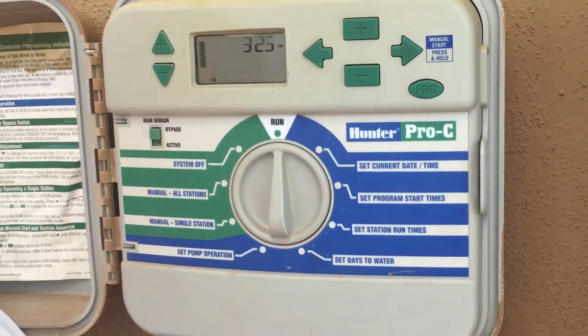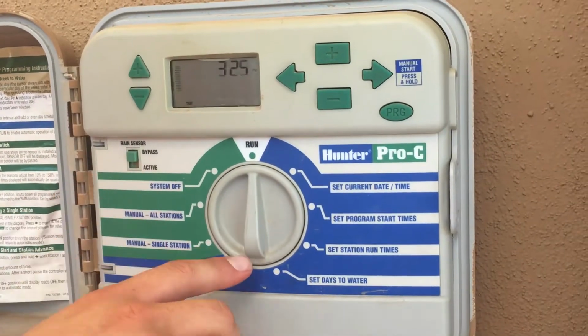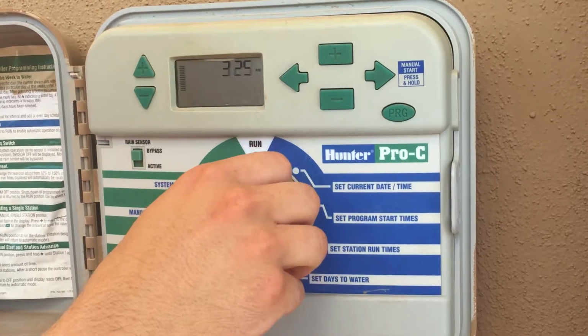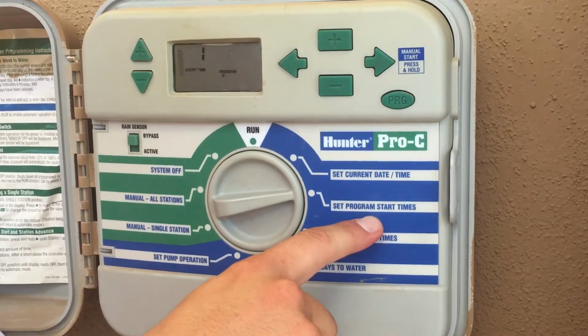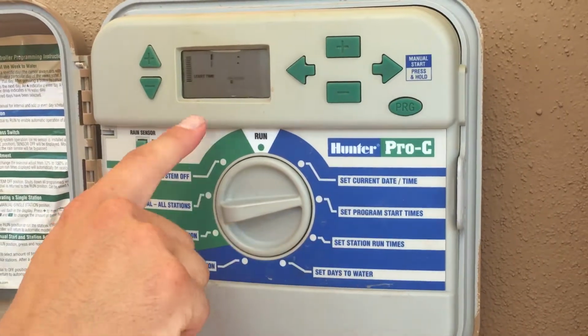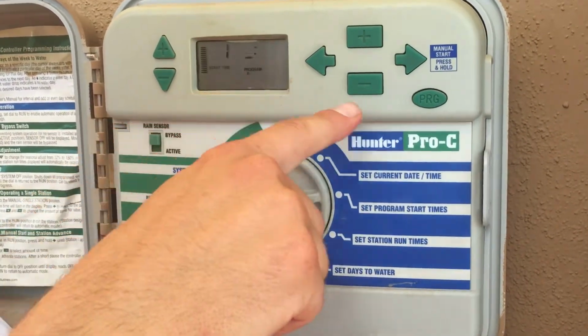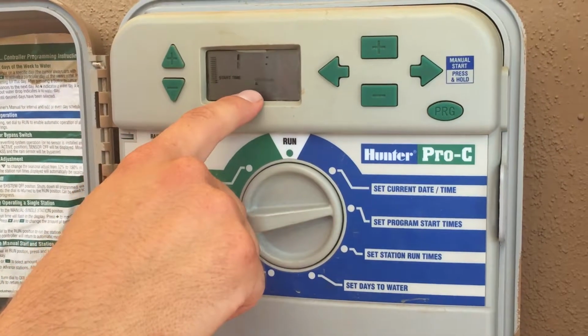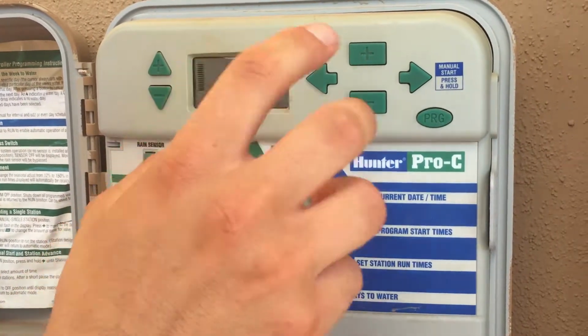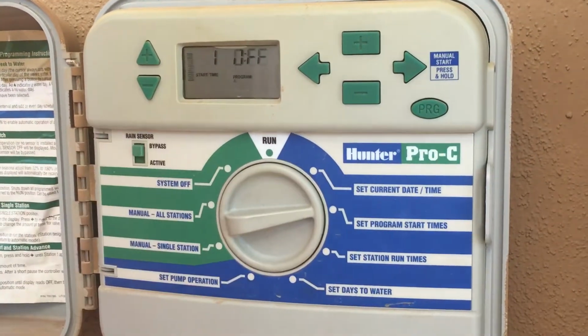Okay, so what we're going to do is program this front yard timer here. And the first thing we're going to do is I'm going to turn to set program start times. Now I want to make sure that I'm in program A because we're only using program A. Right now that says B, so I'm going to hit this PRG button to get to A. In your case, we're only going to be using A. That's all you'll have to worry about. So if you click to anything in here, make sure it says A.